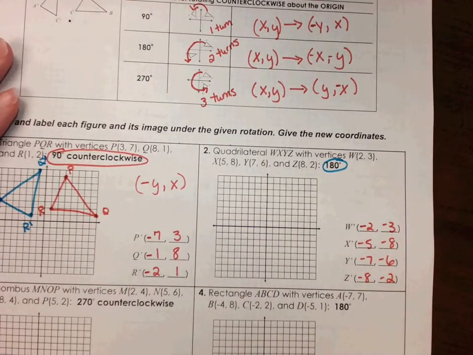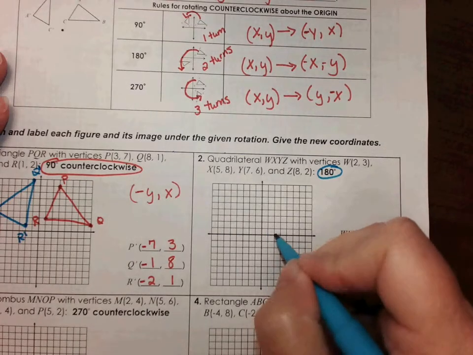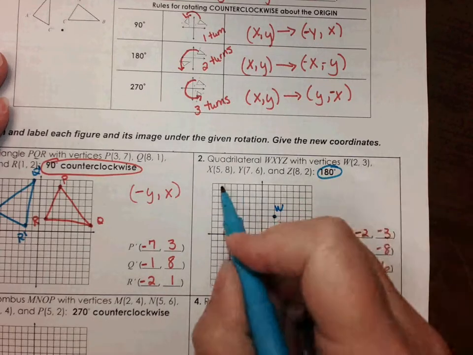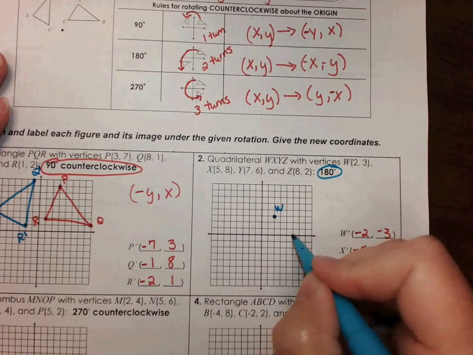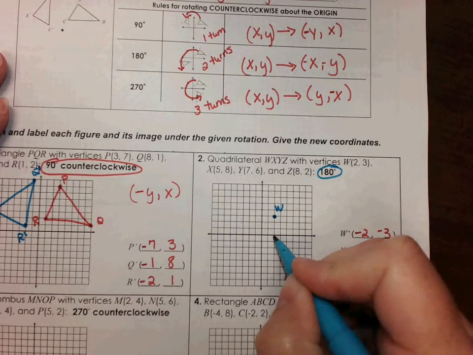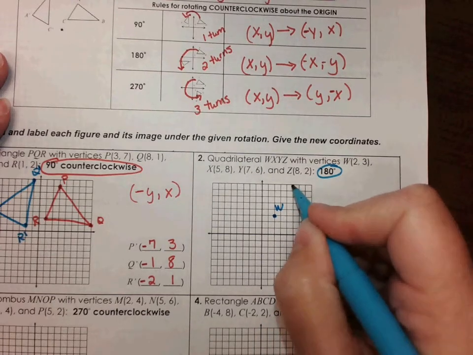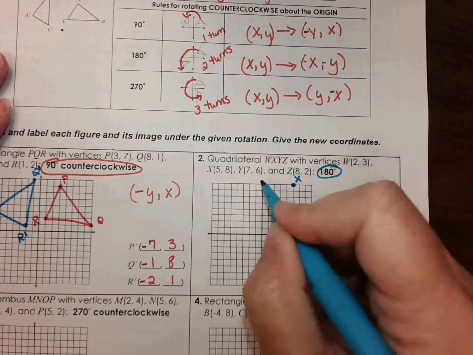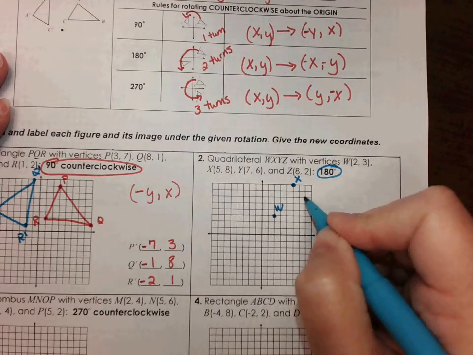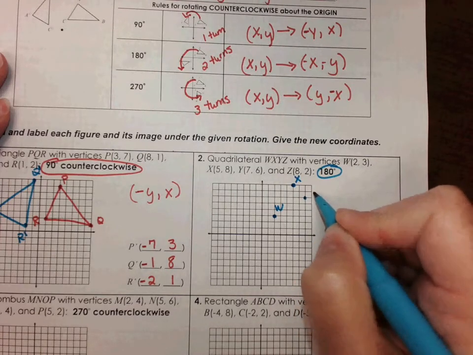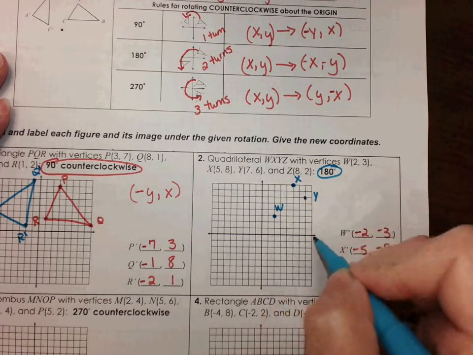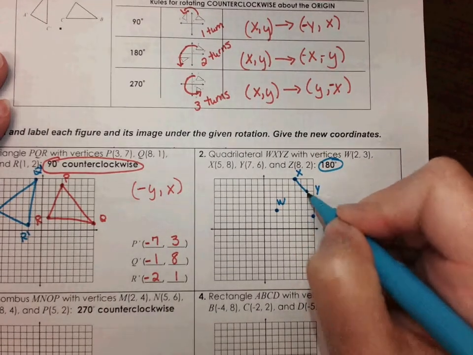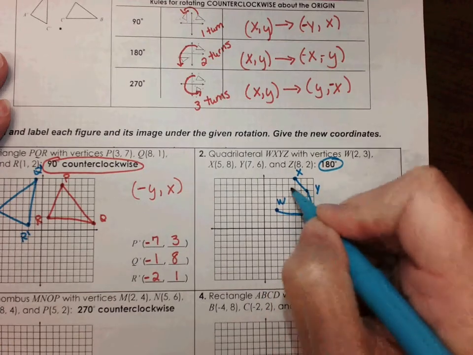And then, if I graph my original figure, 2 and 3, that's W, 5 and 8, 2, 3, 4, 5, and then 8. That's X. 7 and 6 is right here. That's Y. And 8 and 2 is right here. So we've got this figure right here.